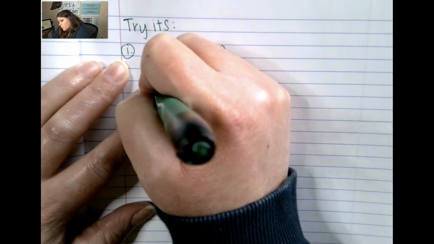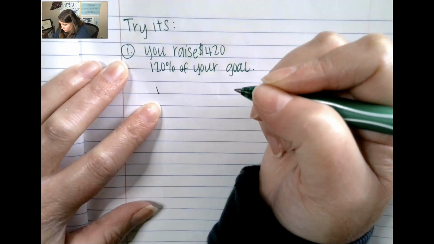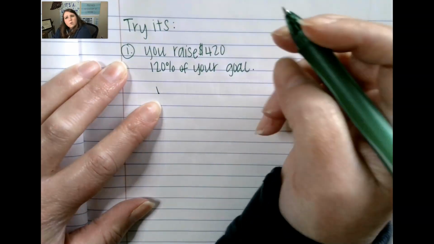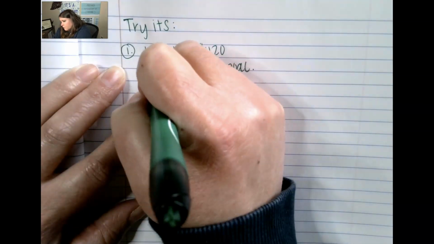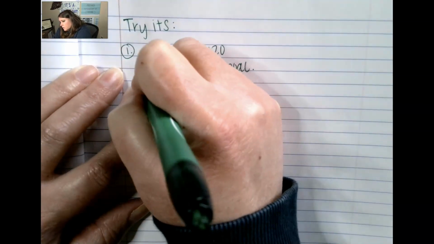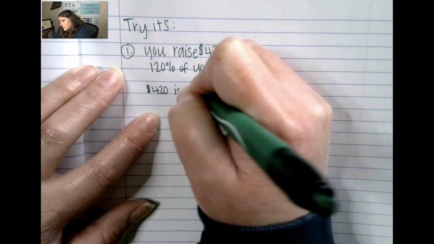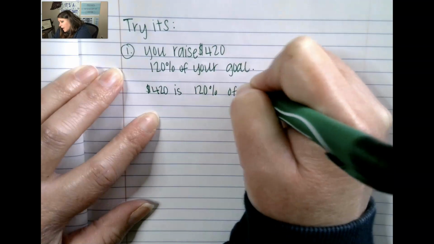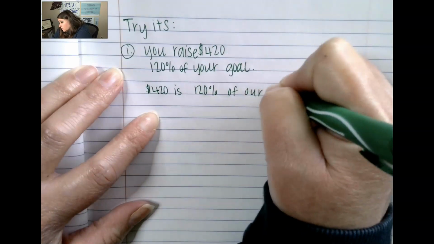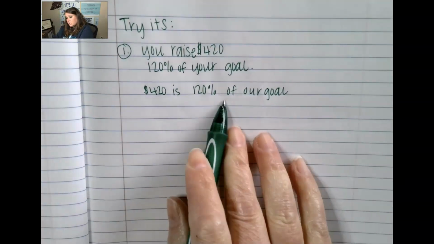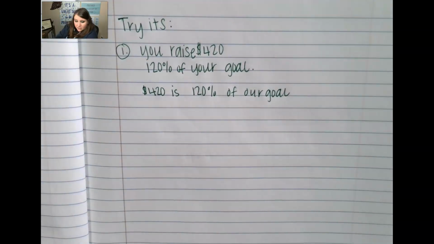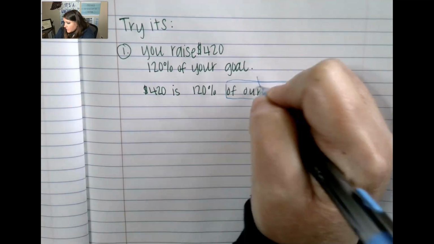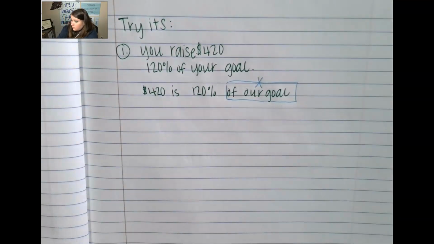So we want to know of our goal. What is our goal? We don't know. So let's say $420 is 120% of our goal. Okay, this allows us to know that our goal is X value. We don't know what the goal is, so of our goal is the X. That's what we're solving.